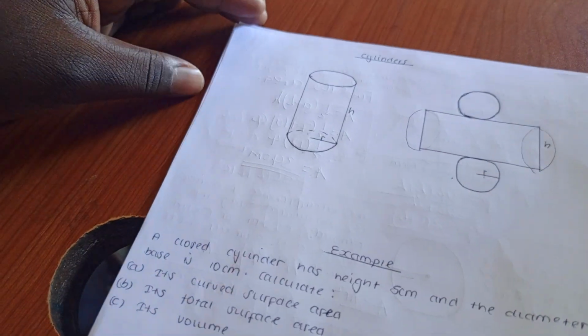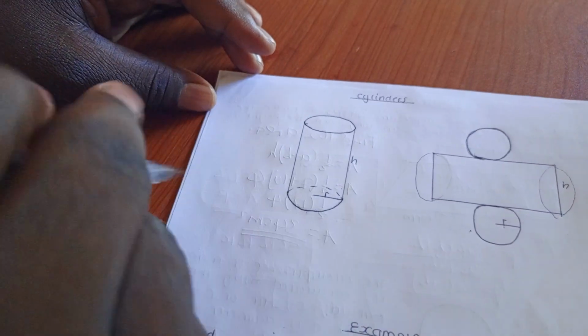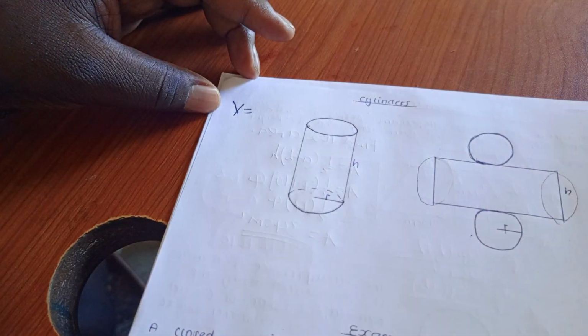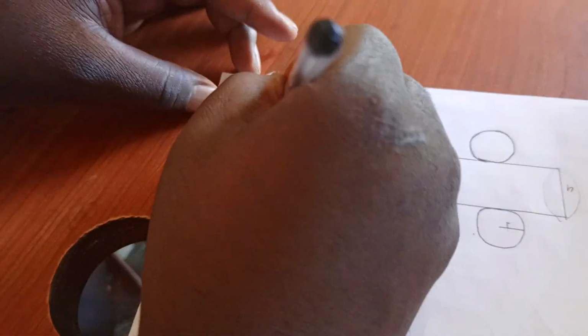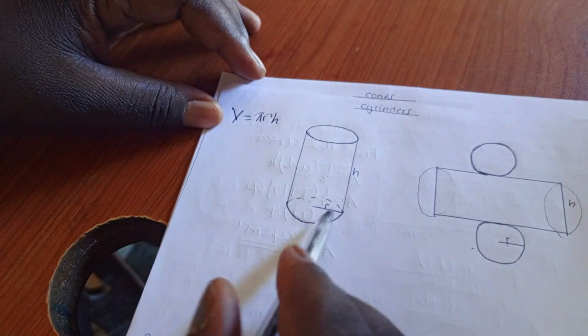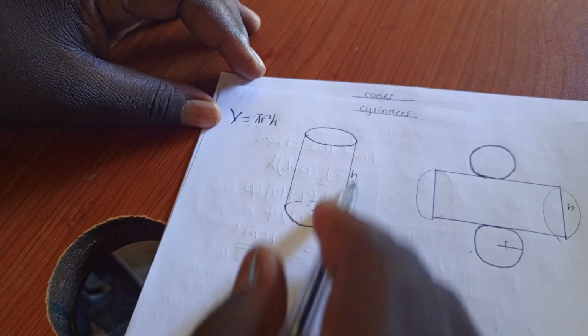Right? So if you want to find the volume of the cylinder, we say volume is equal to pi r squared h, which means the area of the circle times the height.